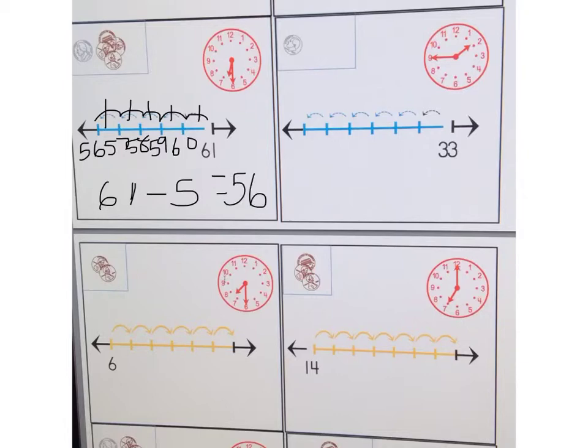When you would look at the addition, you're starting at 14. 1, 2, 3, 4, 5, 6, 7, plus 7, and you would have them count up 15, 16, 17, 18, 19, 20, 21. So the sum would be 21.